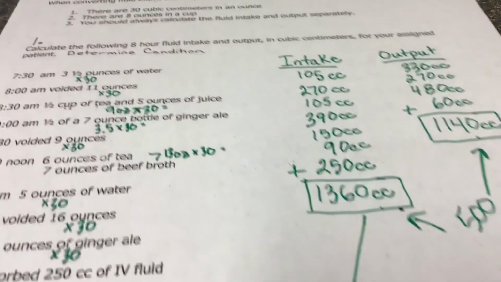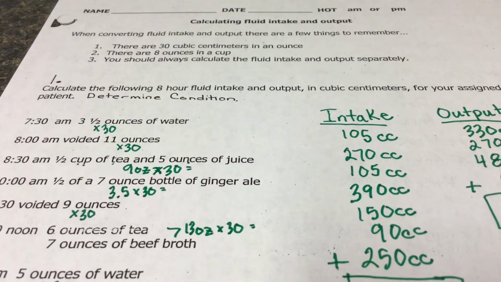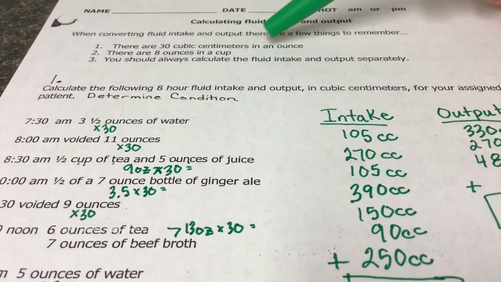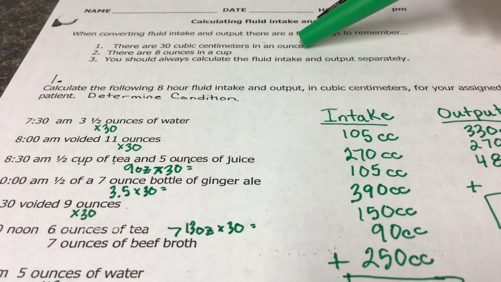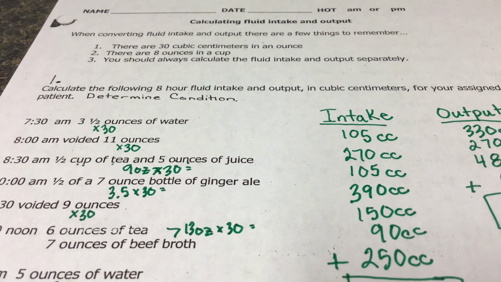Okay? I hope it provides a good example for you on how to calculate intake and output. I need to strongly suggest that you do not use an online calculator to do these conversions. If you use an online calculator, you will, big capital letters, get the wrong answers. In the medical field, they use 30 cc's in an ounce. In the science field, it's like 27 or 29 point something. But we are in the medical field, so we need to use 30 cc's in an ounce. Again, do not use an online calculator to do these conversions.